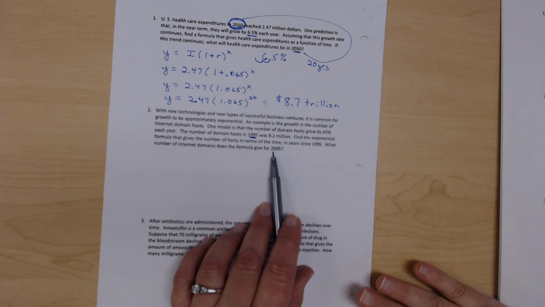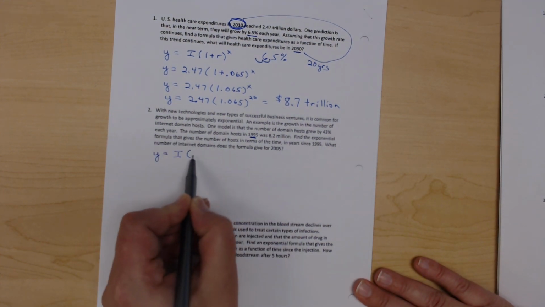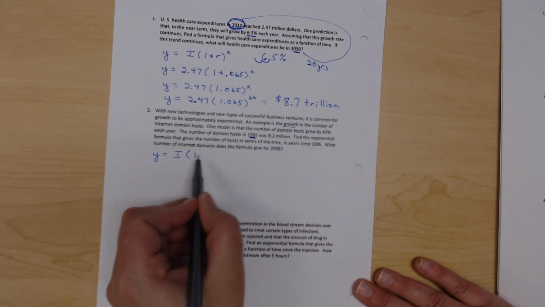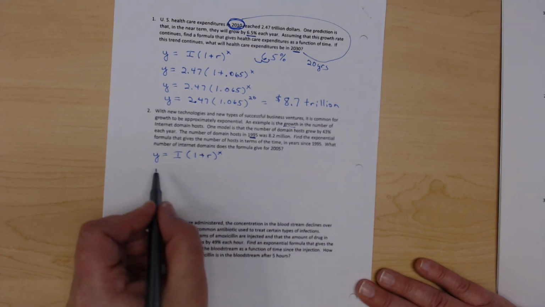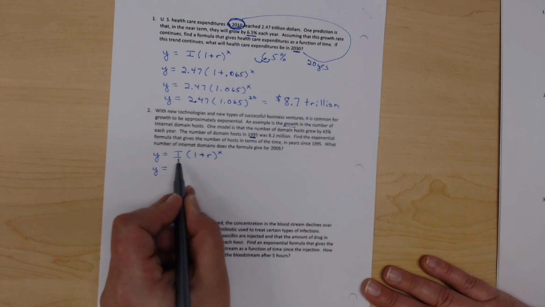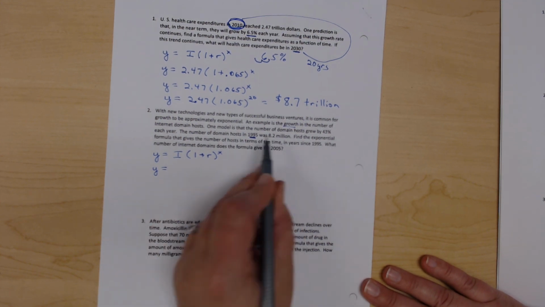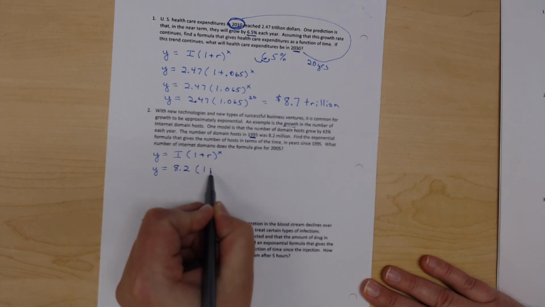First we've got to get our equation. So y equals initial value times, is it increasing or decreasing? Growth, so 1 plus r to the x. That's our new formula. Initial value, everything starts at 1995, so 8.2. This time it's only 8.2 million. The rate is the percent.